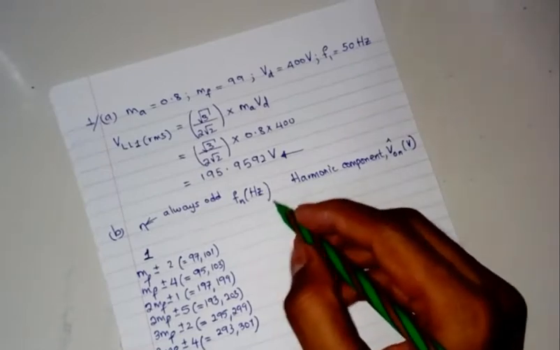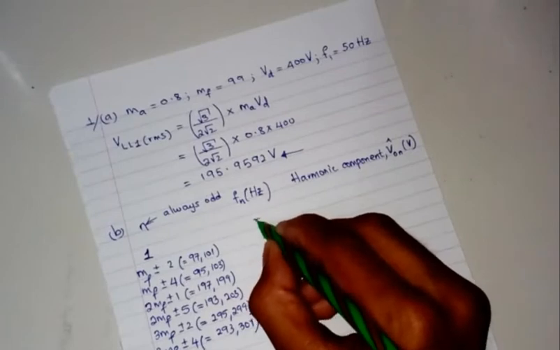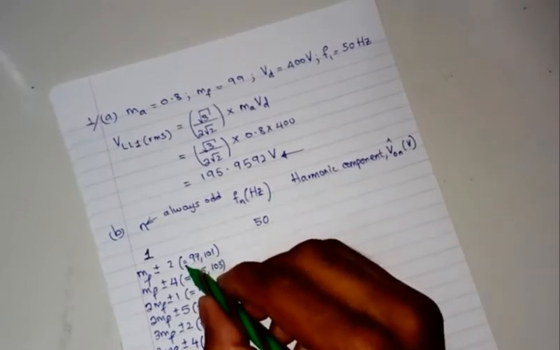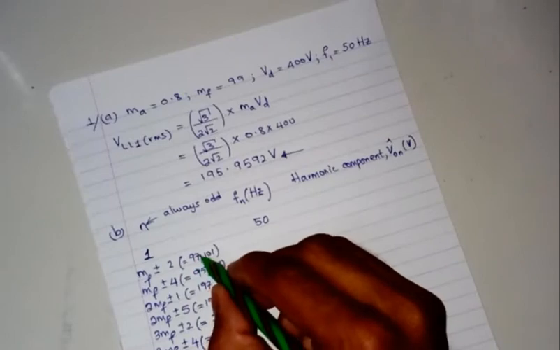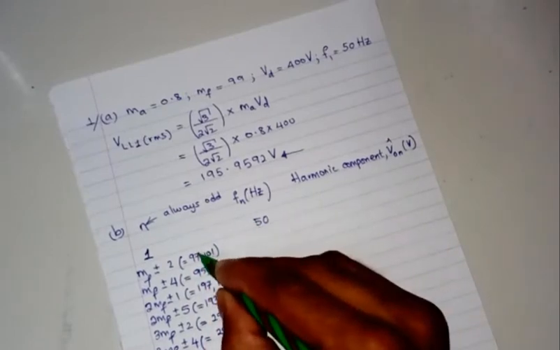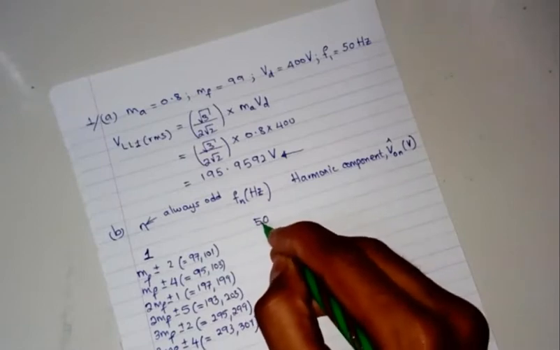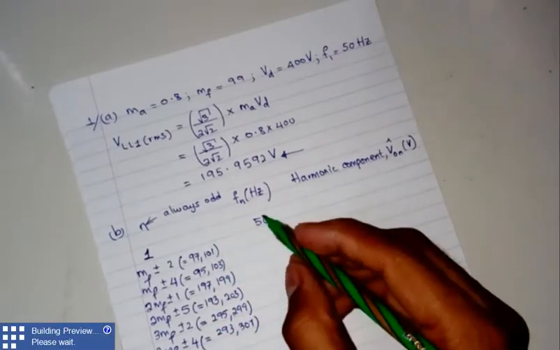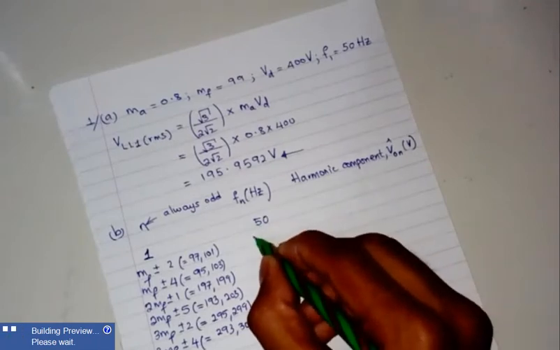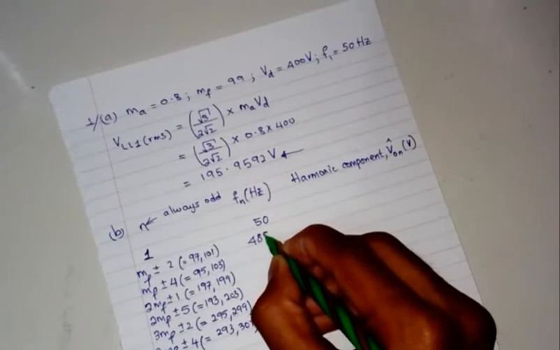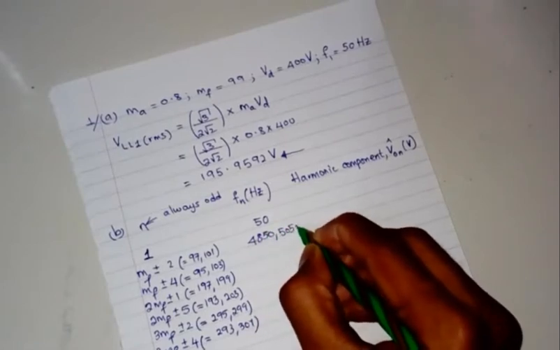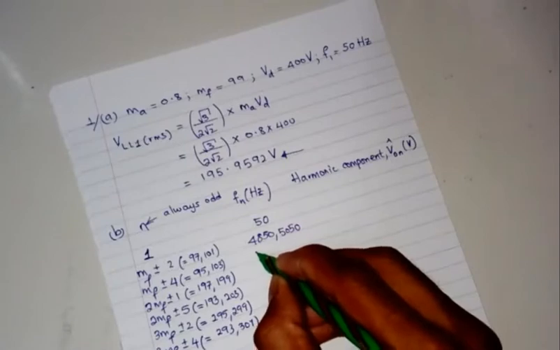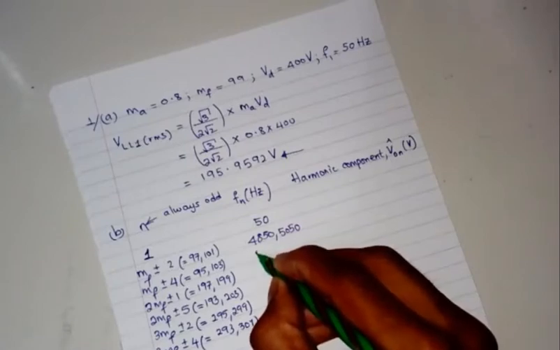And for the frequency, for n is equal to 1, F1 is equal to 50 Hz. For the second value, 97, we have to multiply 97 by 50, and the same applies for all other values, which I have already calculated. It is 4850 Hertz. The remaining values I'm going to write them.